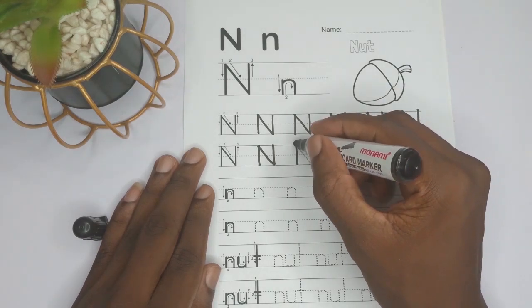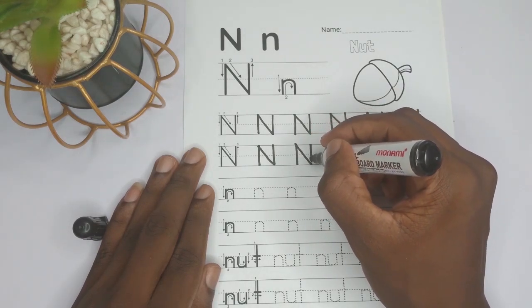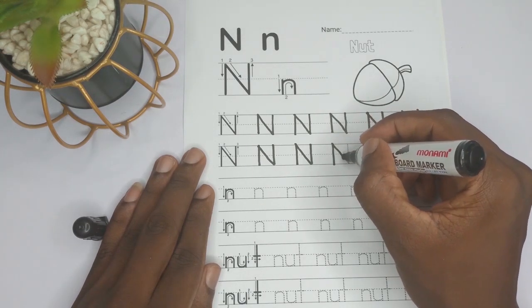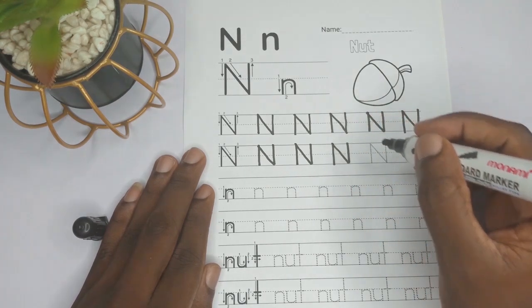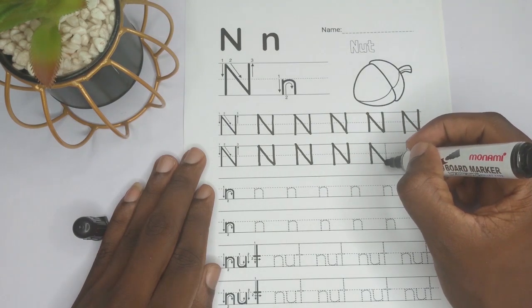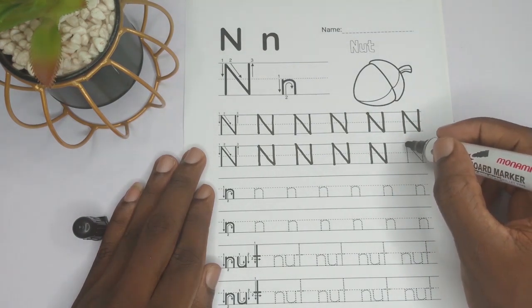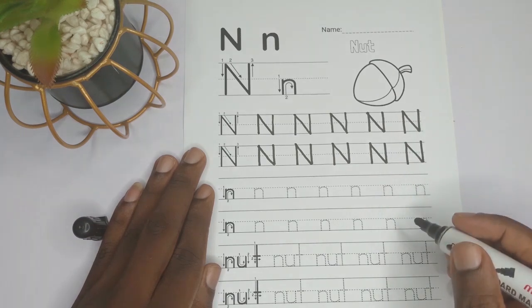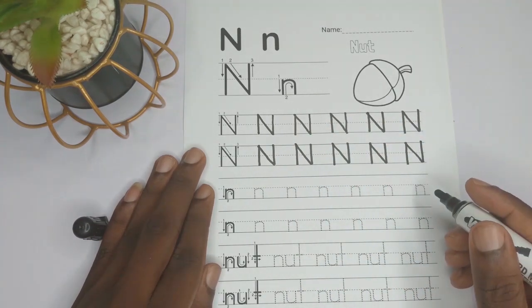So top, bottom, diagonal, top, bottom, top, bottom, diagonal, top, bottom. Very good. Let's continue. Very good. So that is capital N.